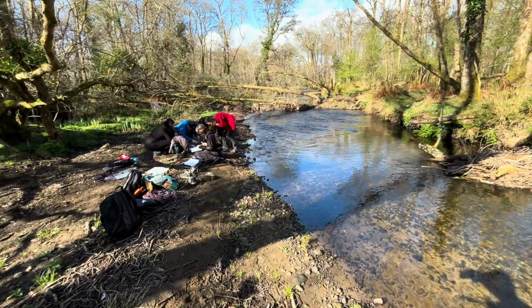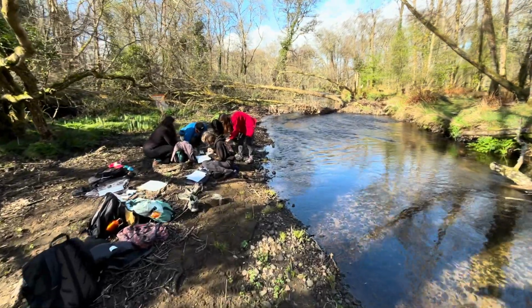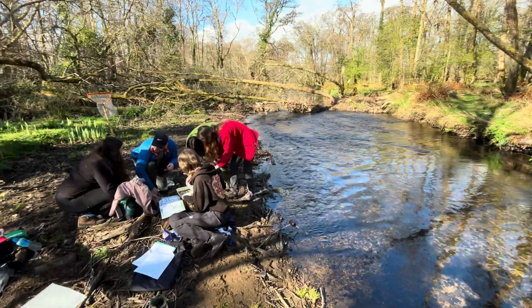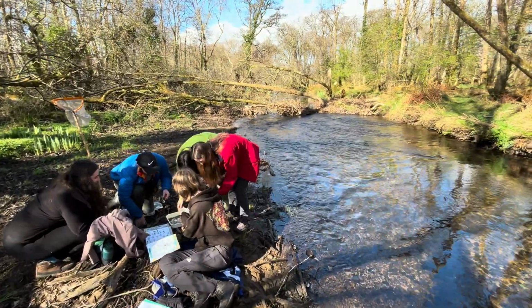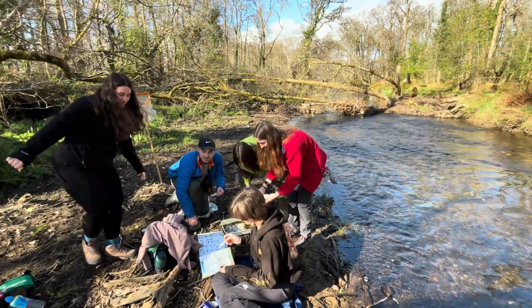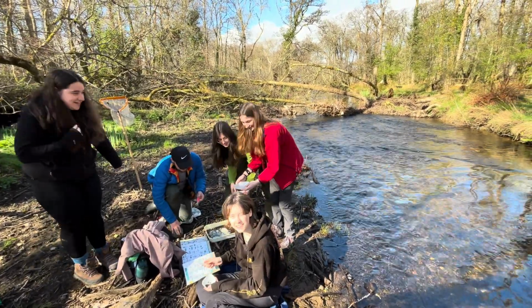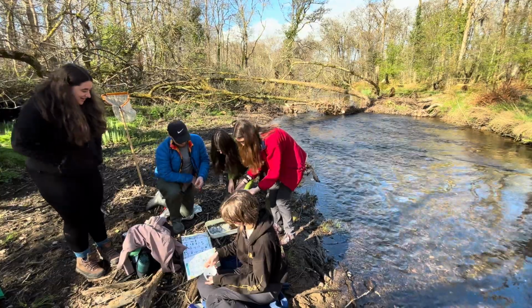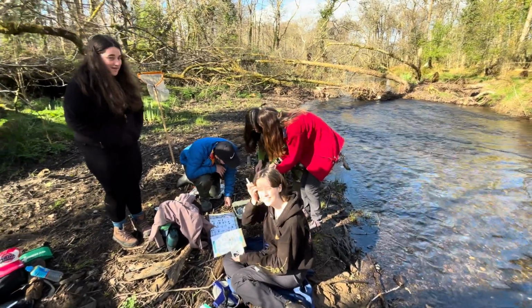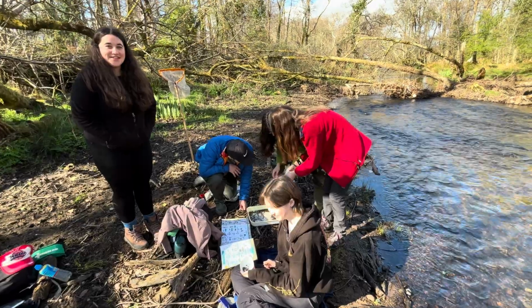Just approaching one of the student groups working on this project, some macro invertebrate communities on the river. And we've got Esme, Jordan, Emily, Amy and Maria. They're environmental science students at Aberystwyth University. I'm just going to ask them a few questions, really, just to put us in the picture.